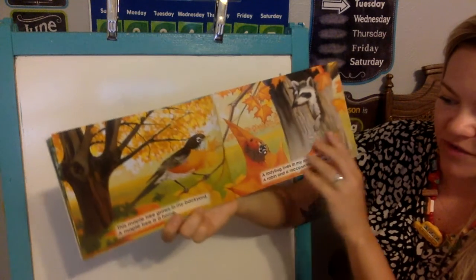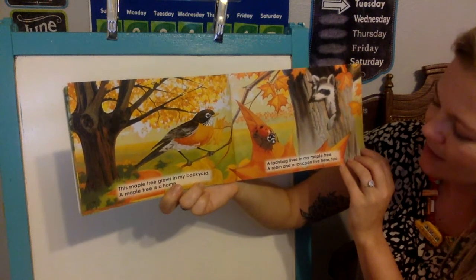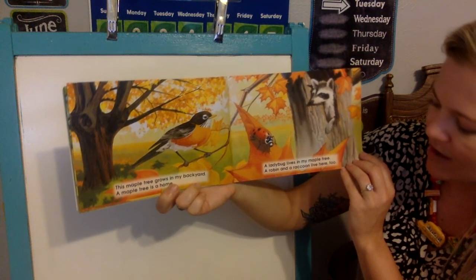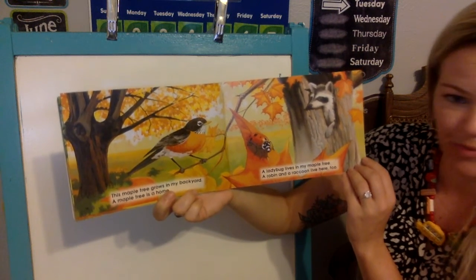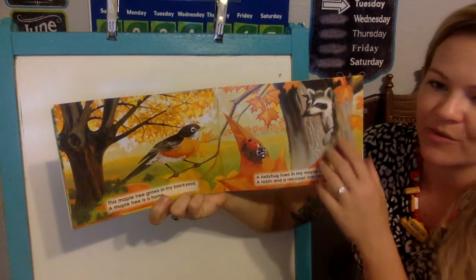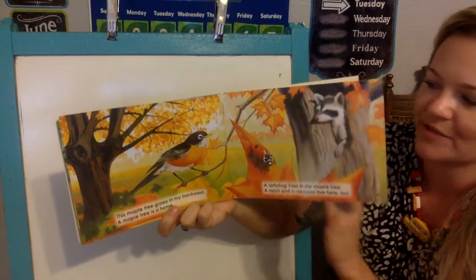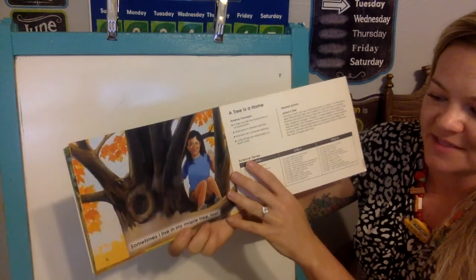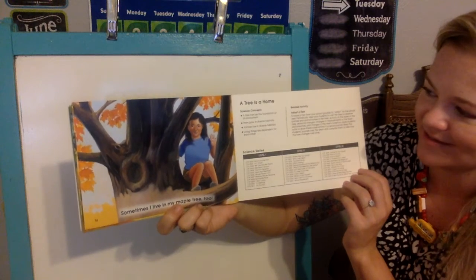This maple tree grows in my backyard. A maple tree is a home. A ladybug lives in the maple tree. A robin and a raccoon live here too. Maple trees are real pretty because their leaves turn orange and yellow and red in the fall before they fall off for winter. Sometimes I live in my maple tree too. Oh, she plays in her tree.